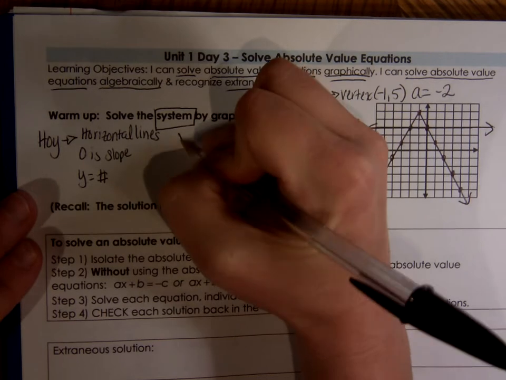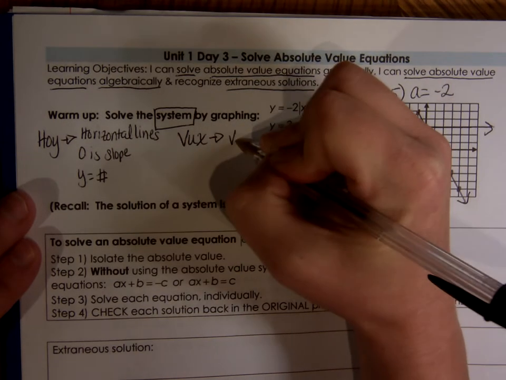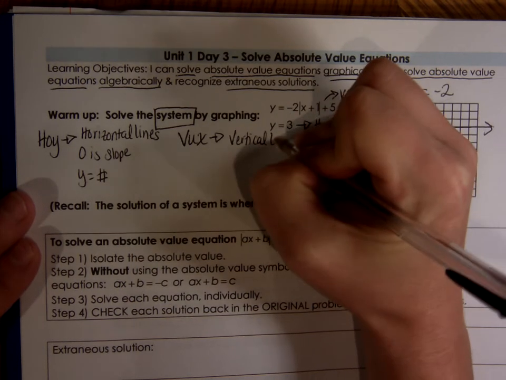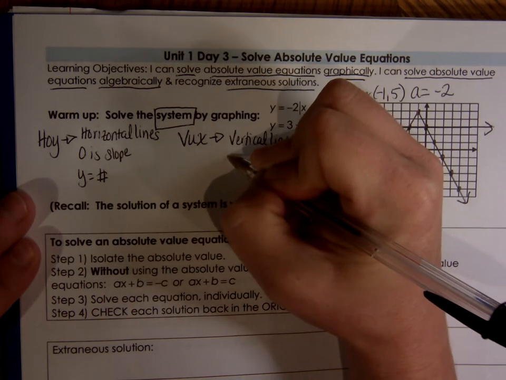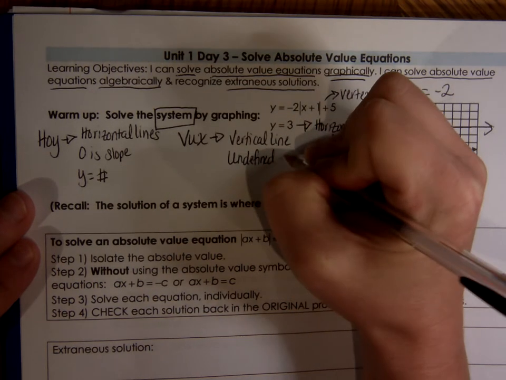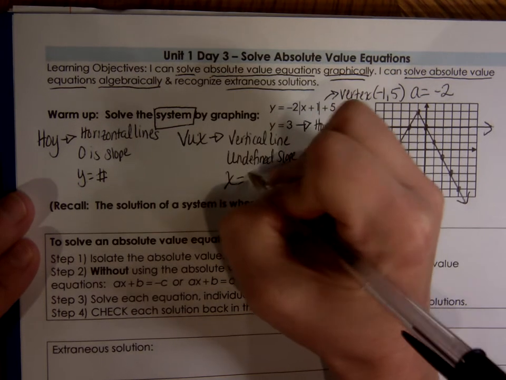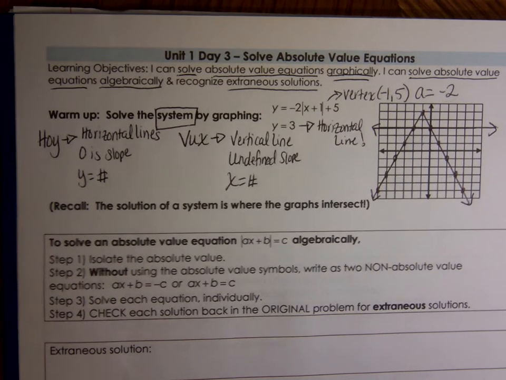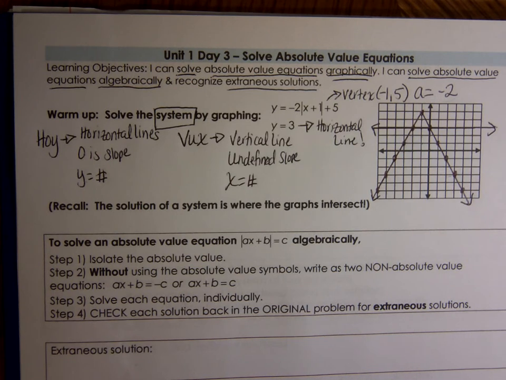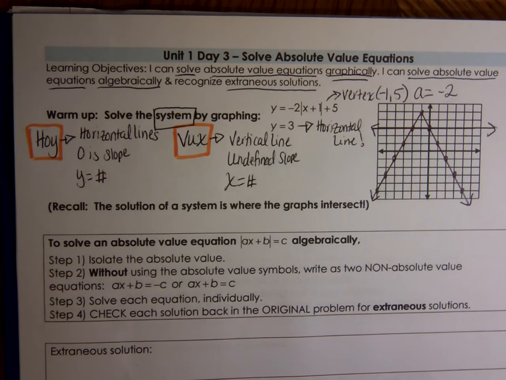The next thing that we have is called Vux, and that represents vertical line. U represents the word undefined slope. And finally, x equals a number is what the equation looks like. Vux and Hoy. This is something that you learned when you were in Algebra 1, and it does come back quite a bit throughout this class. We even talk about Vux and Hoy all the way up in March, so that's kind of a cool thing.